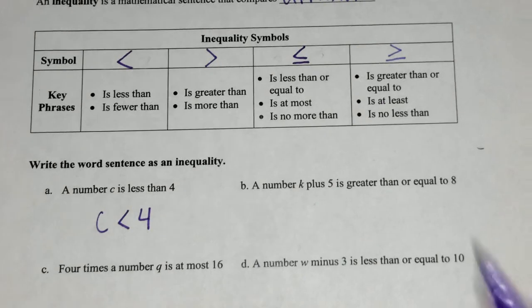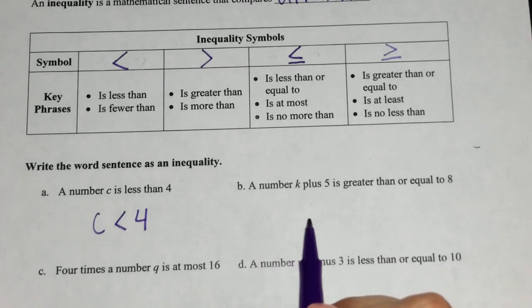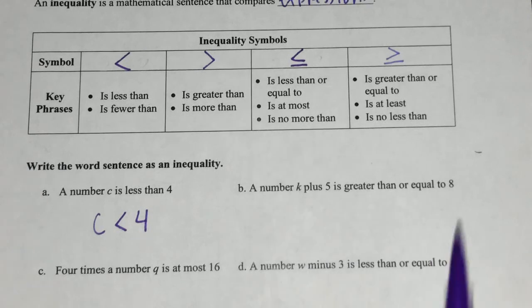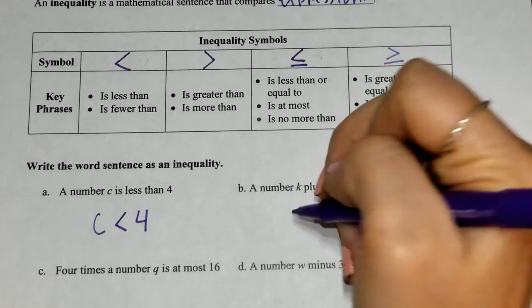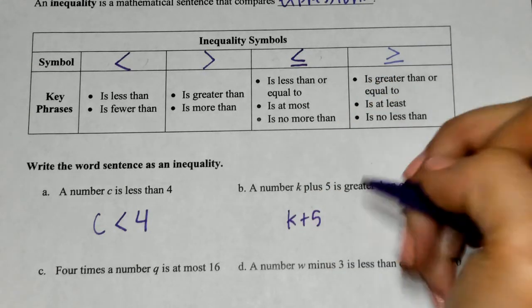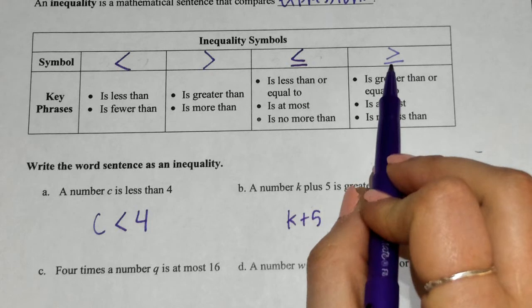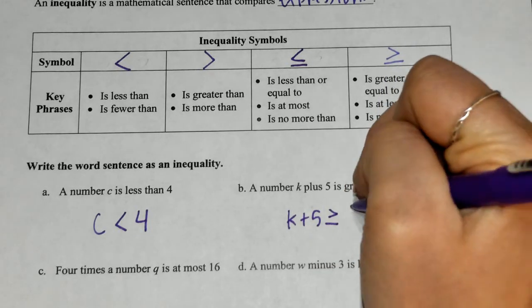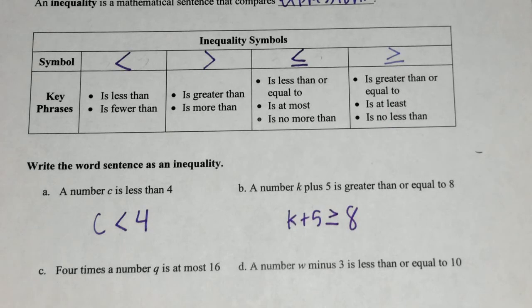So then we have a number k plus 5 is greater than or equal to 8. How would I write that? Jonah? K plus 5, this one? Yeah. K is greater than or equal to 8. Does everyone agree with that? K plus 5 is greater than or equal to 8. Dalton?